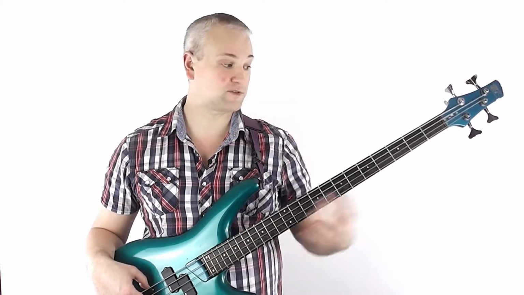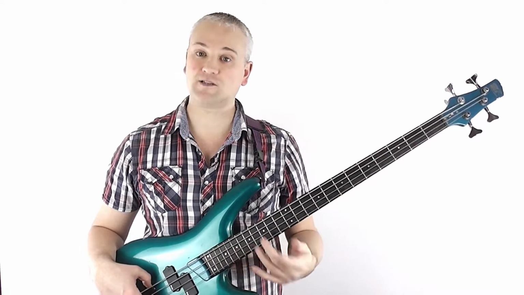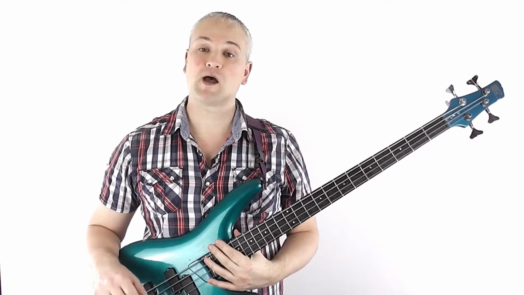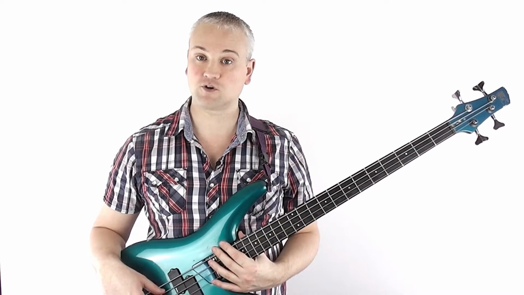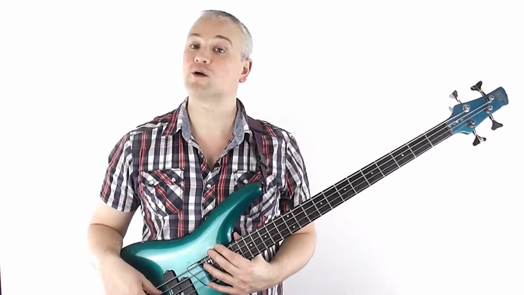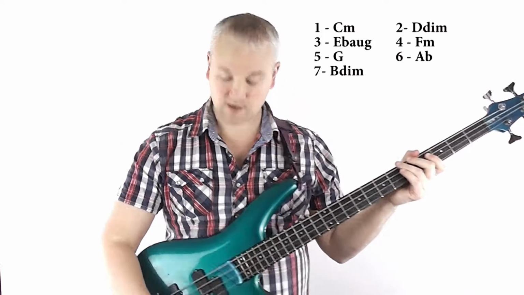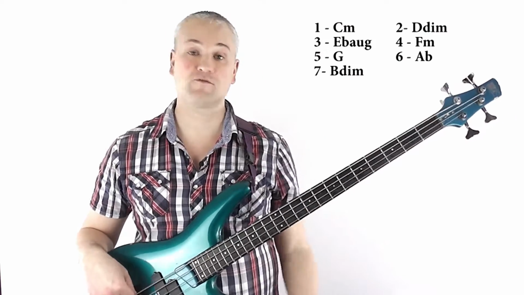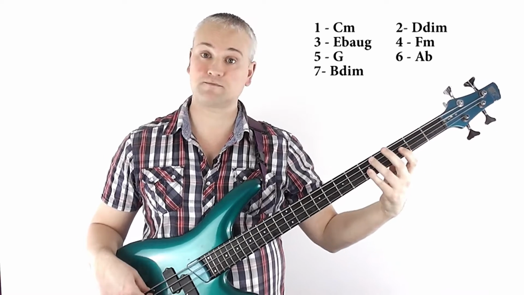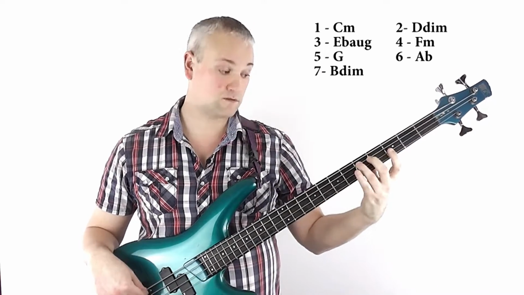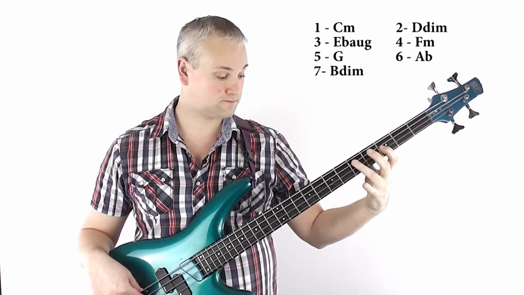Each of the arpeggios will be starting on the second finger, and if you have any problems, just look at the tab and the sheet music that's downloadable from below this video or from talkingbass.net. Okay? So, the backing track. 3, 4. C minor. D diminished.